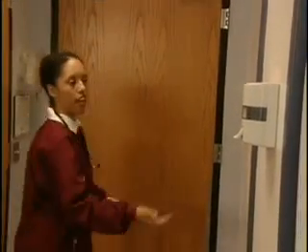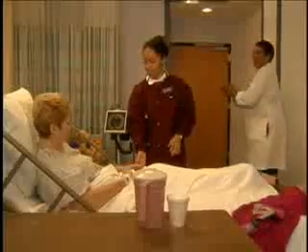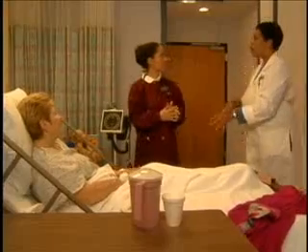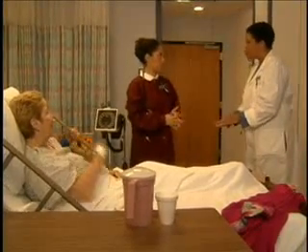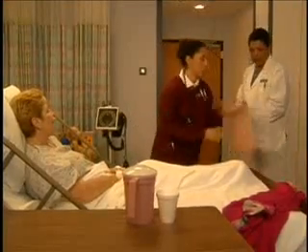A little hand hygiene. So I'm going to check your ID bracelet real quick. Good. So the first thing you're going to do is check Mrs. Lewis's chart just to see how often the temperature, pulse, and respirations are taken. It says here they should be at 4-hour intervals. Oh, so that's round about now.